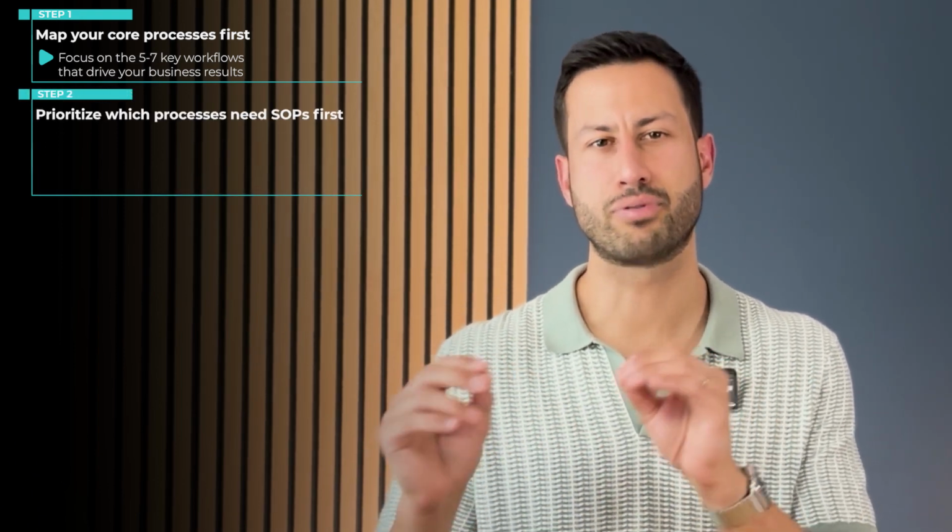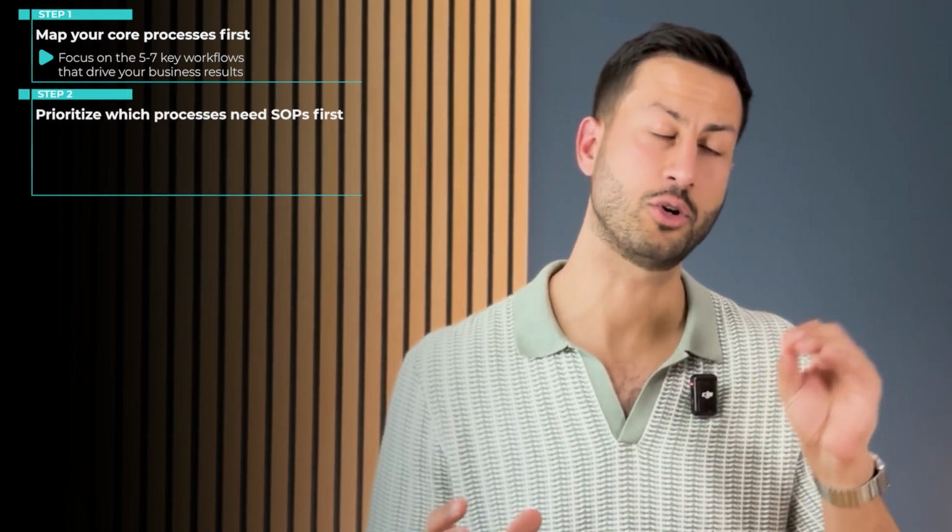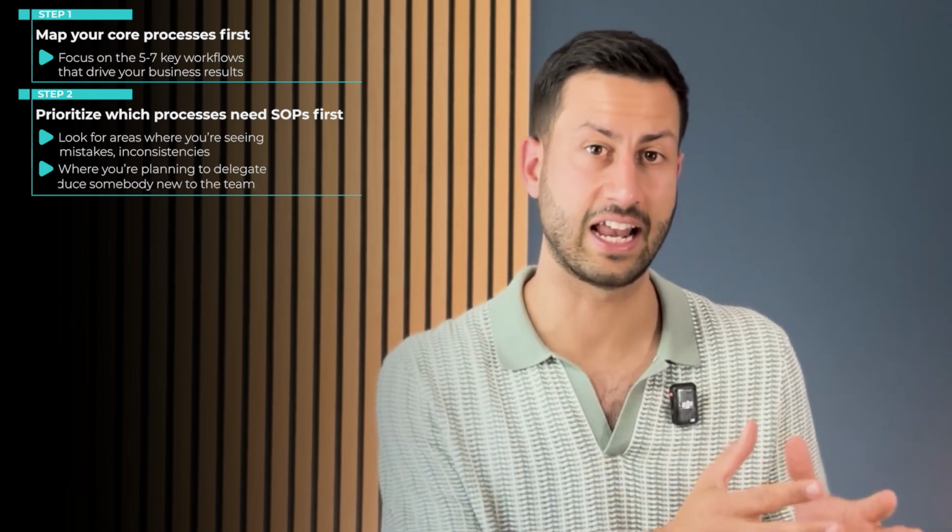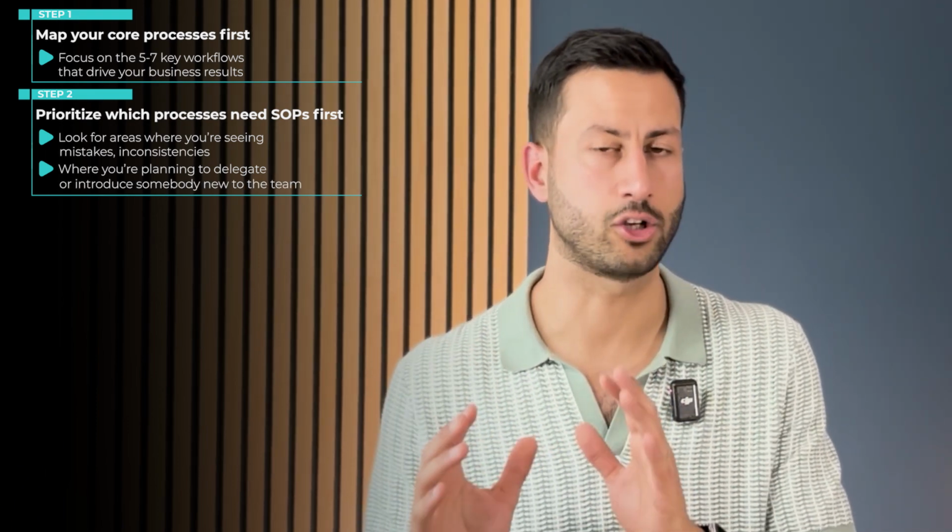Step 2 is to prioritize which processes need your SOPs first. So first you can look at areas where you're seeing mistakes, inconsistencies, or where you're planning to delegate or introduce somebody new to the team. These are really your highest impact opportunities.